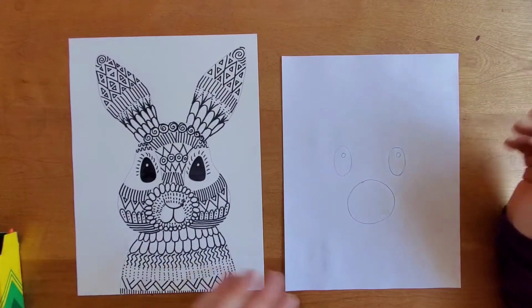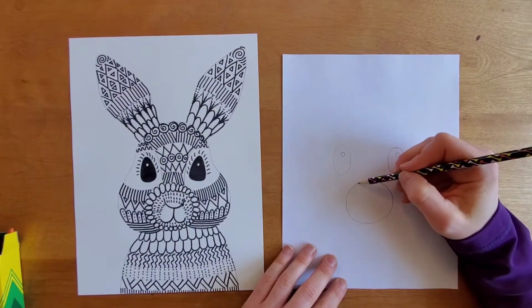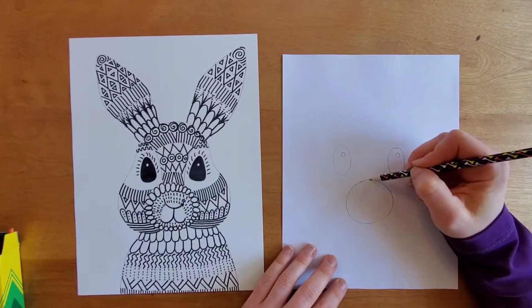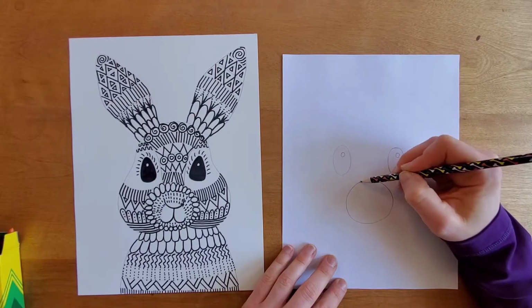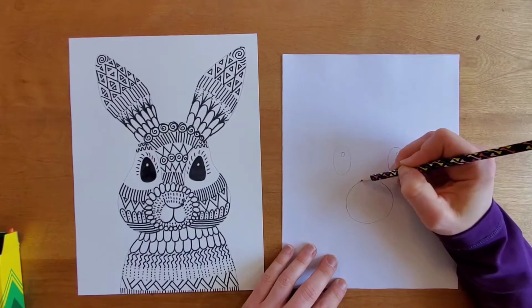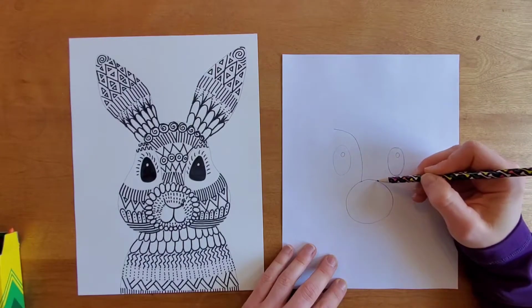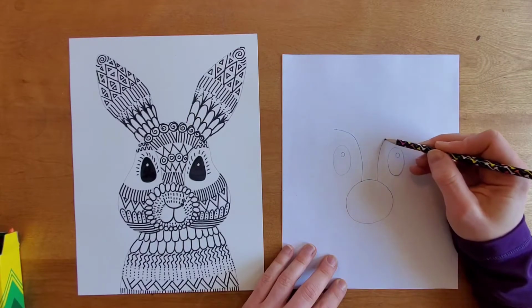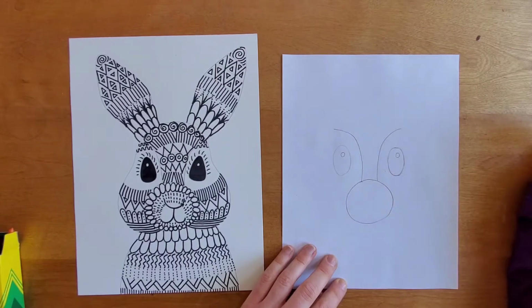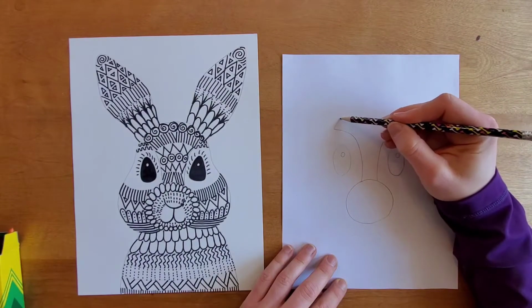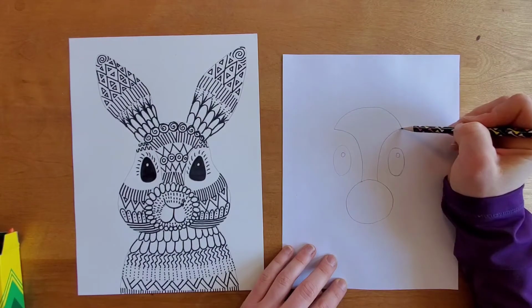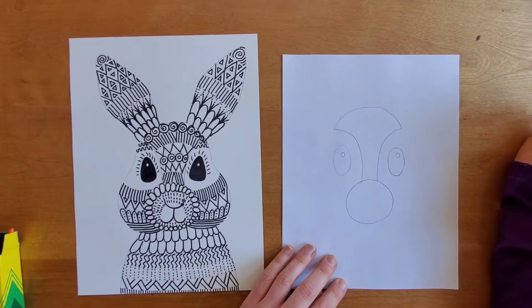All right. Now what I'm going to do is draw a nose curve. I'm not going to start in the middle. I'm going to start right next to the middle. So I'm going to draw a line that curves up and over my eye. Do the same thing on the other side. Goes up and over the eye. Okay.